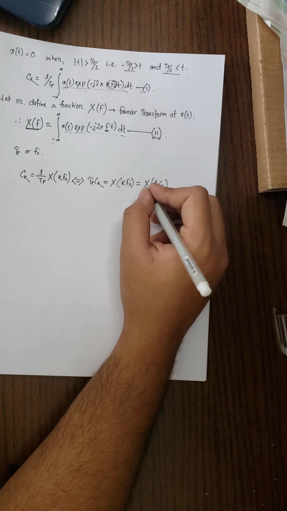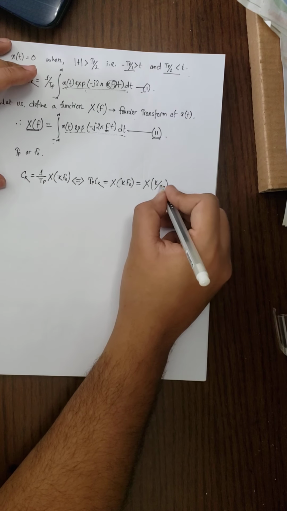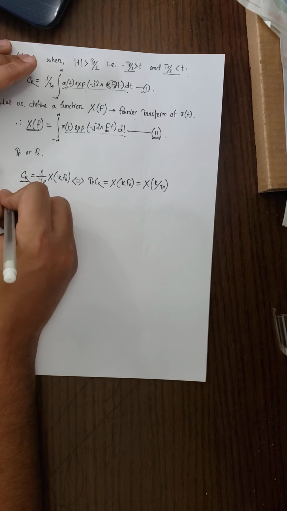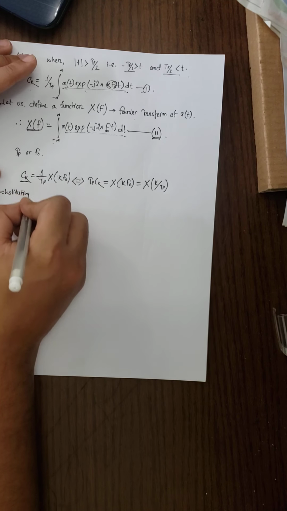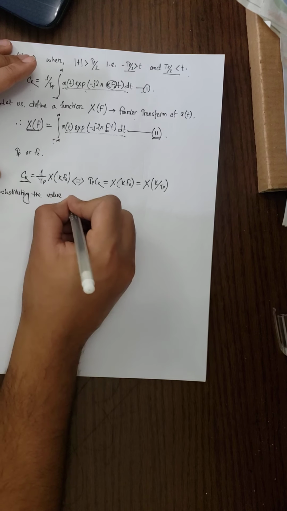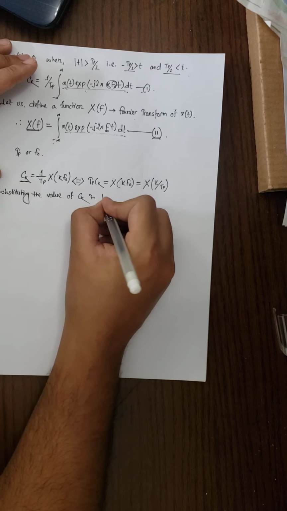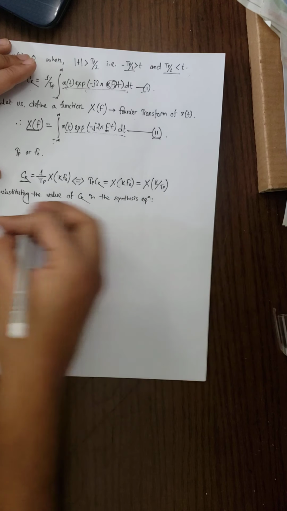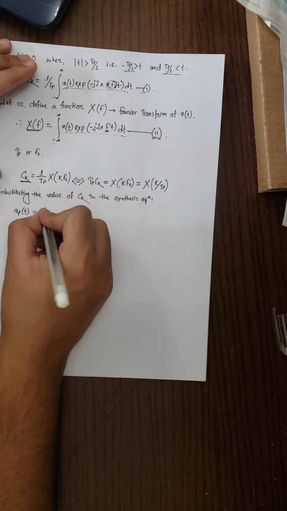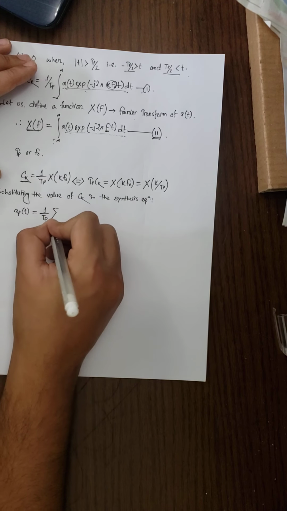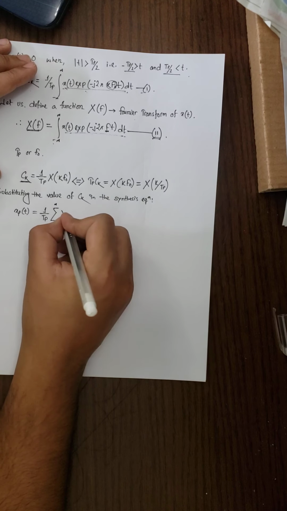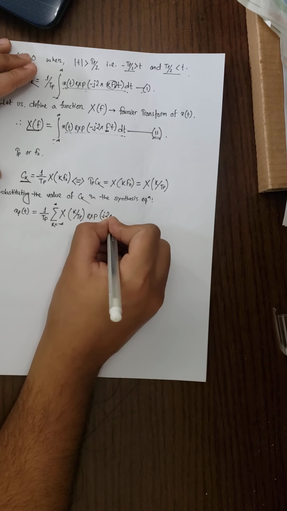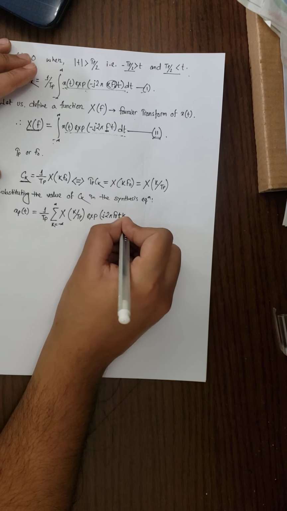Now, substituting this value of c k in the synthesis equation, we get x p of t to be equal to 1 over Tp, a running sum where k goes from minus infinity to infinity, X of k over Tp e to the power j 2 pi f naught t times k.